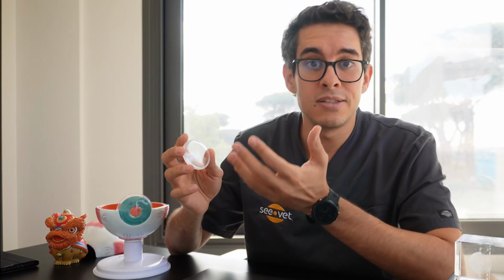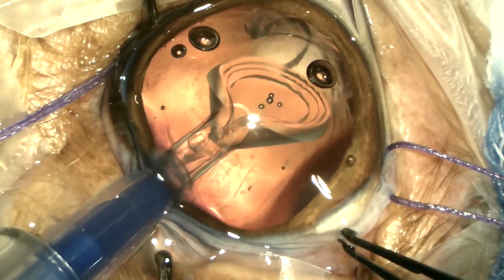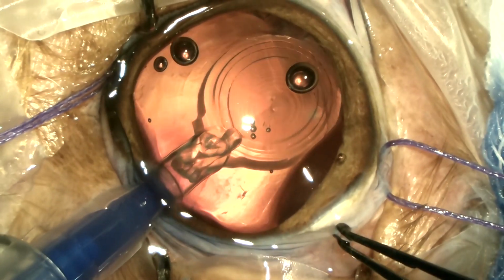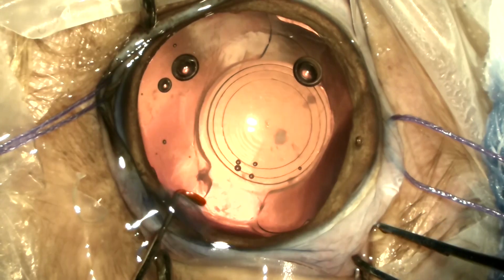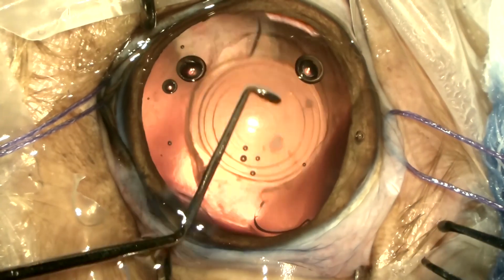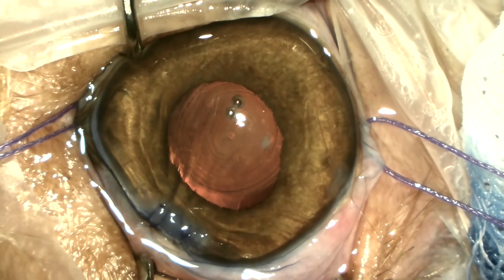But transparency is not enough. We have to put in a lens to replicate the role of the natural lens. So we put an artificial lens inside of the lens capsule, and then we close the eye, because of course it's an intraocular surgery. Usually the dog is visual the same day.